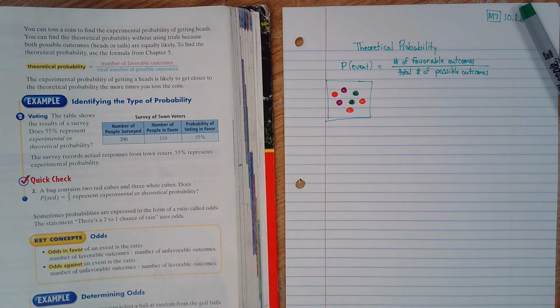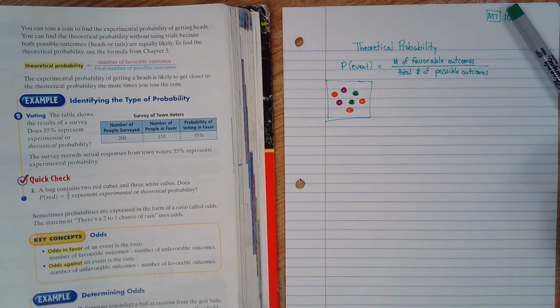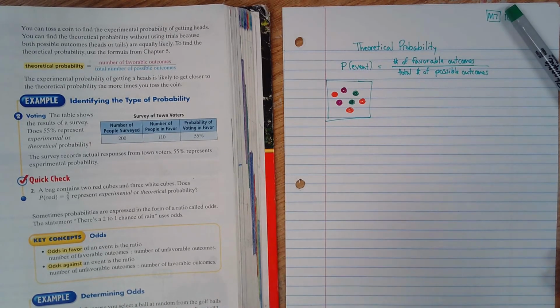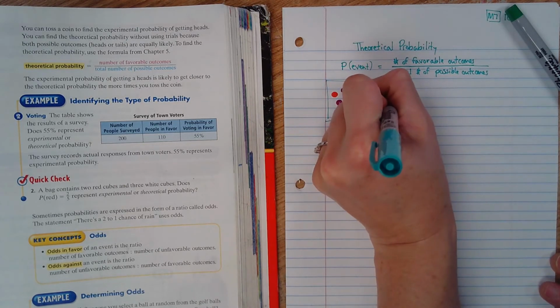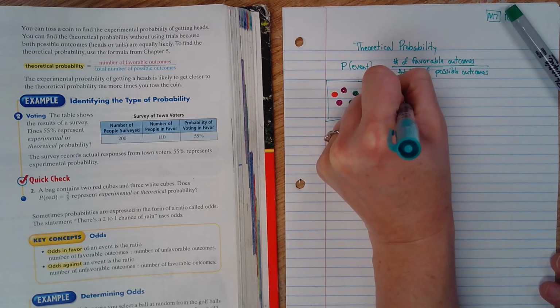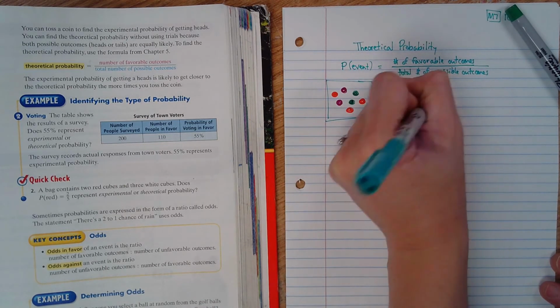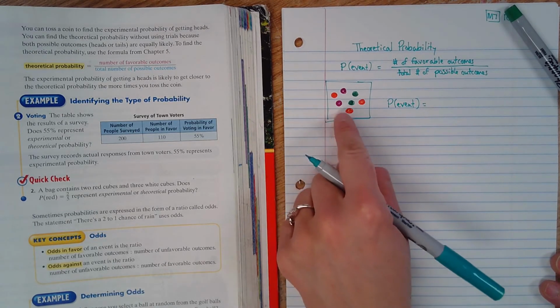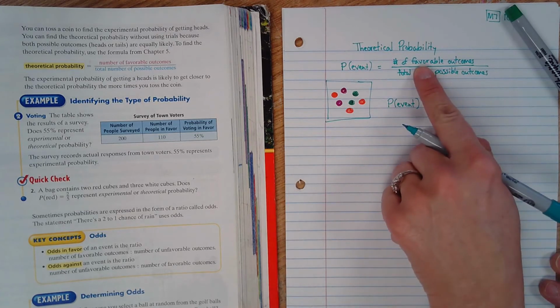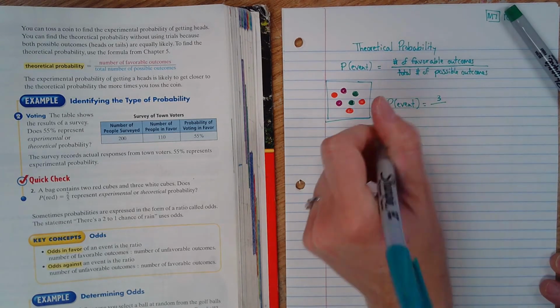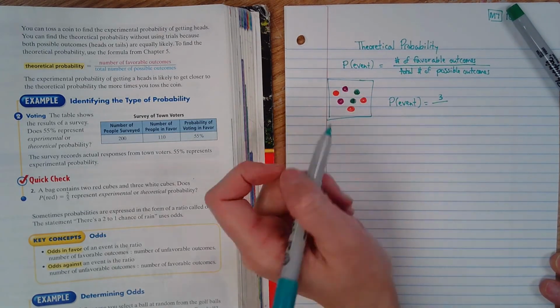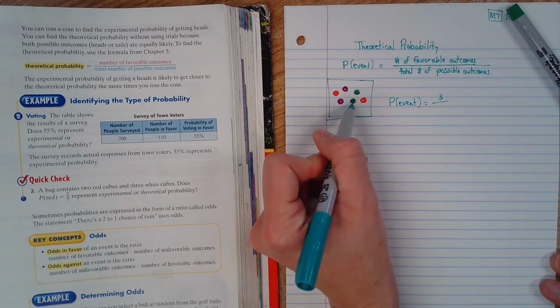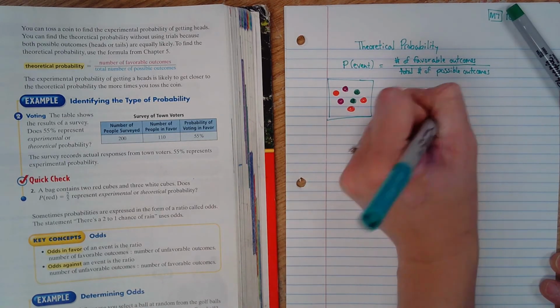So experimental probability would be you reach into this bag 50 times and then you record how many times you pick an orange marble. But for theoretical probability, we're not going to be doing that. We're going to be looking at how many times could we choose an orange marble. There are 3 orange marbles, so that is the number of favorable outcomes divided by the number of total possible outcomes. So there are 1, 2, 3, 4, 5, 6, 7 possible outcomes.